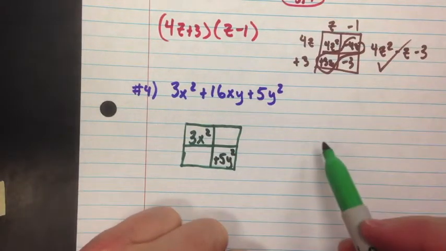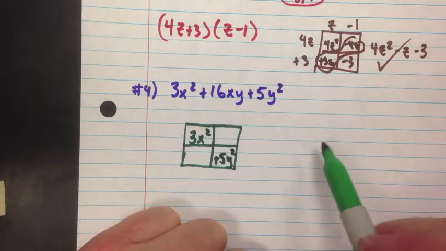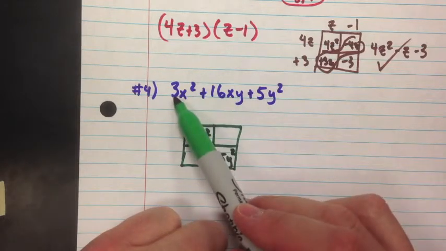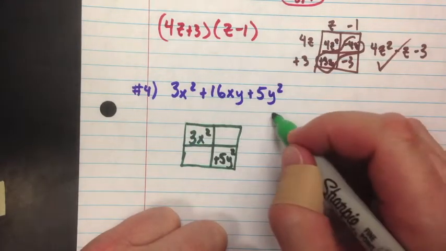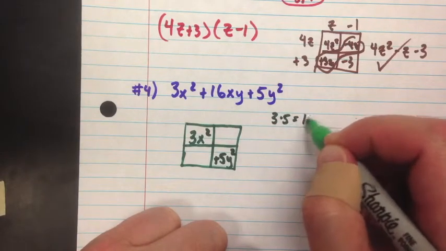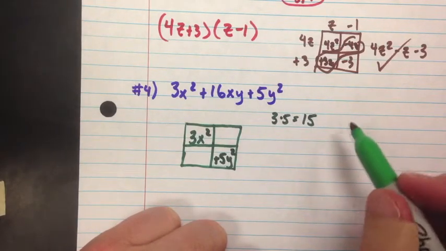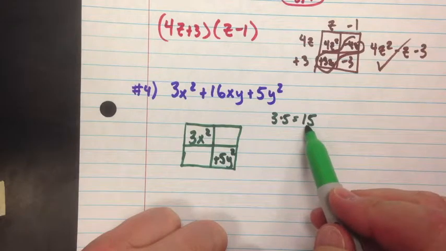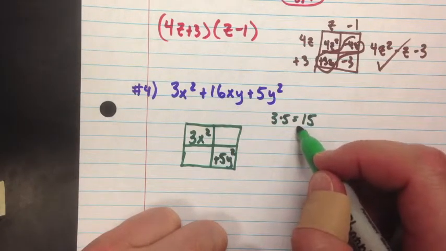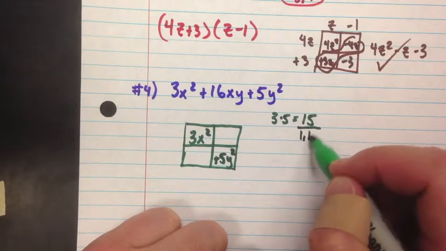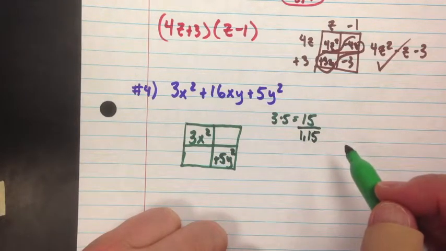To get the number you're going to factor, for the factor pairs, you take the lead coefficient times the last term. 3 times 5 is 15. All right, now we're looking for two numbers that multiply to 15 that add up to 16. So let's see what we got. 1 times 15, oh, there it is.